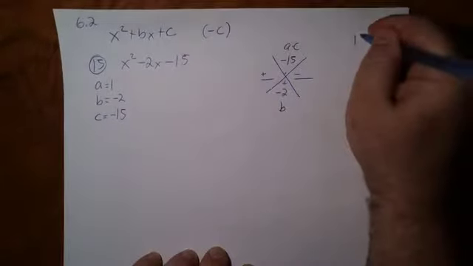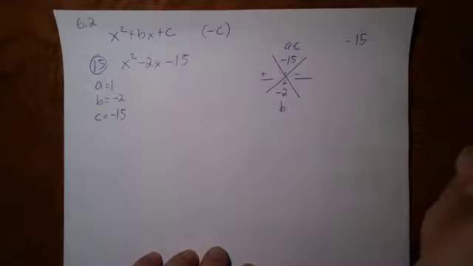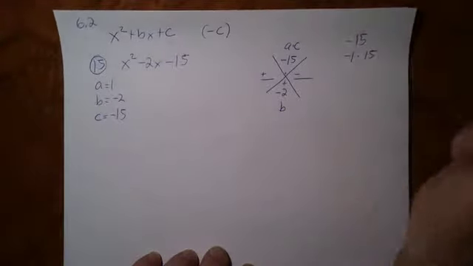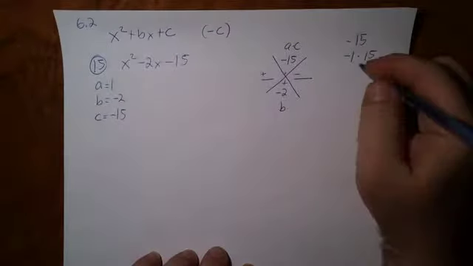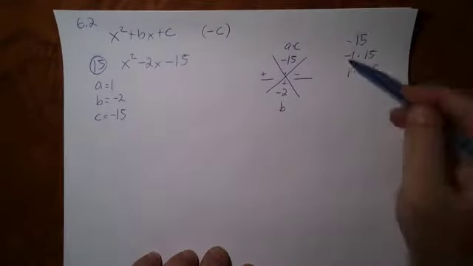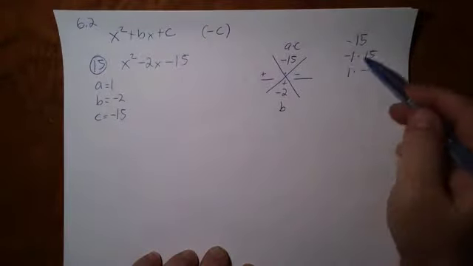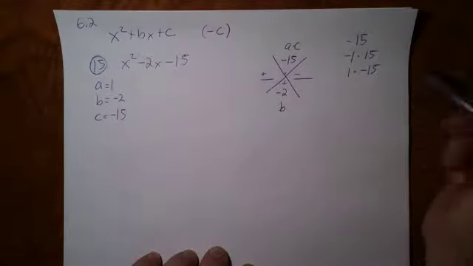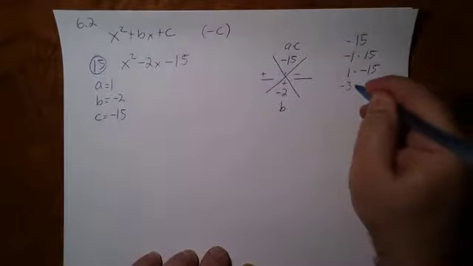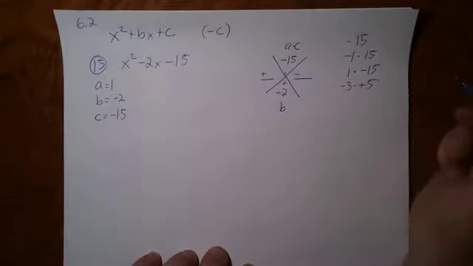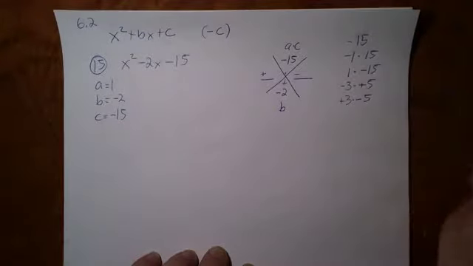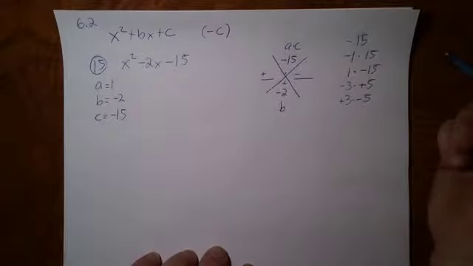So let's look at all the ways that we can get a product of negative 15. So we can do negative 1 times positive 15. However, we can also switch the signs of these and write these as 1 times negative 15. So we are multiplying the same pair of numbers, but then we switch the signs of those numbers, which will still give us a product of negative 15. Most of you also recognize that we can have negative 3 times positive 5, but we can also have positive 3 times negative 5. All of these combinations will give us a product of negative 15.